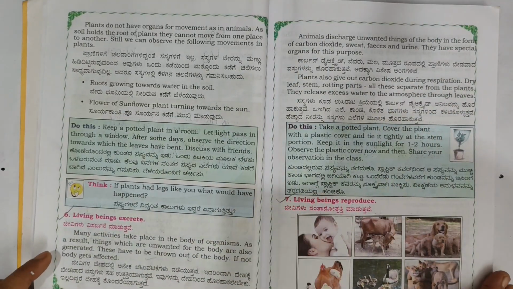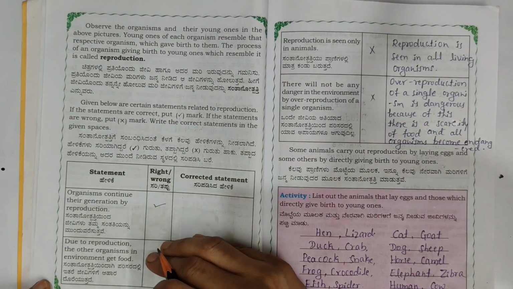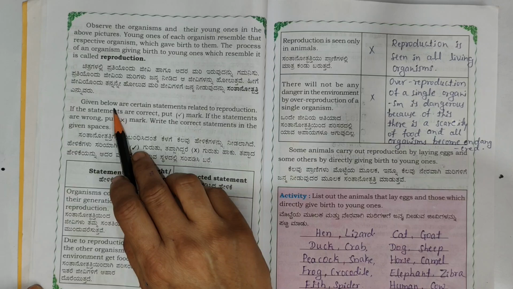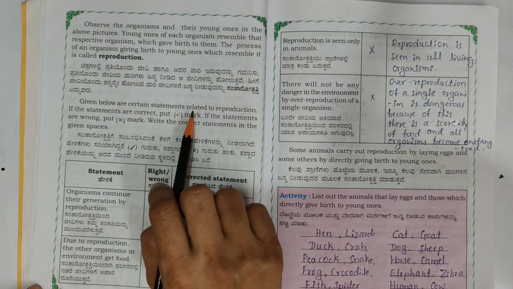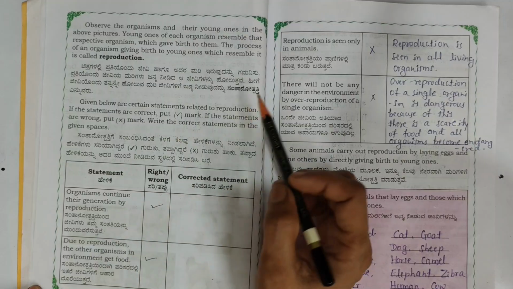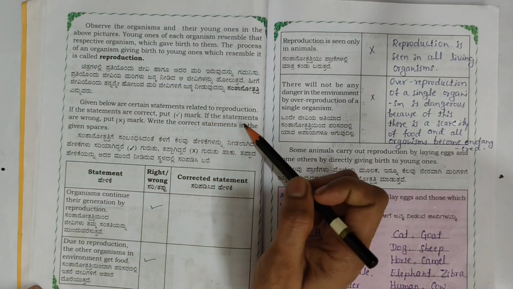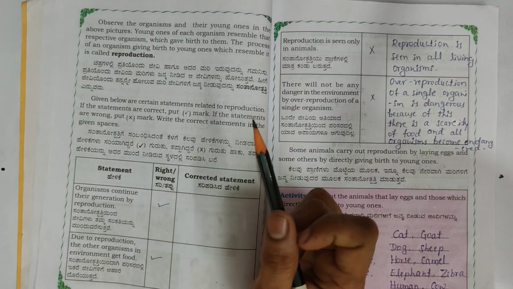Next column, next page. Given below are certain statements related to reproduction. If the statements are correct, put right mark. If the statements are wrong, put wrong mark. Write the correct statements in the given space.